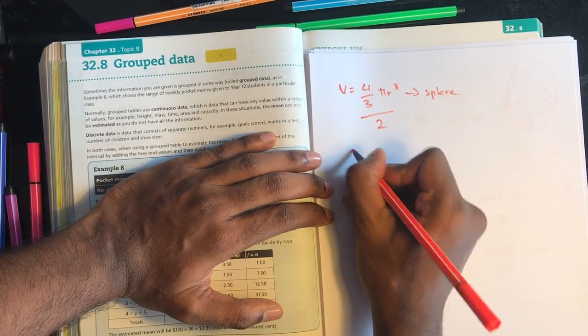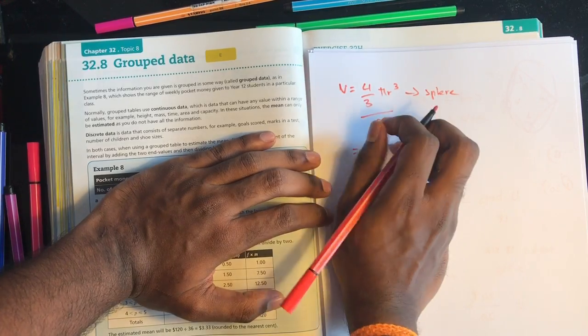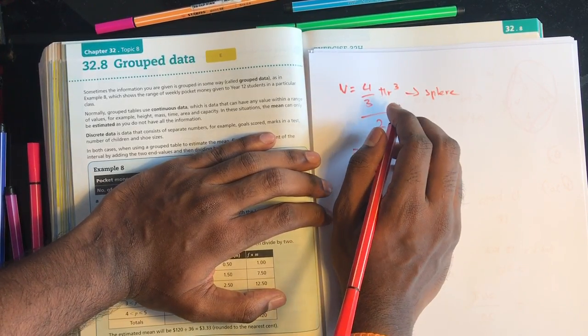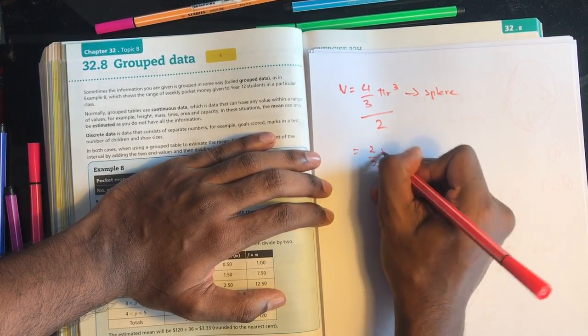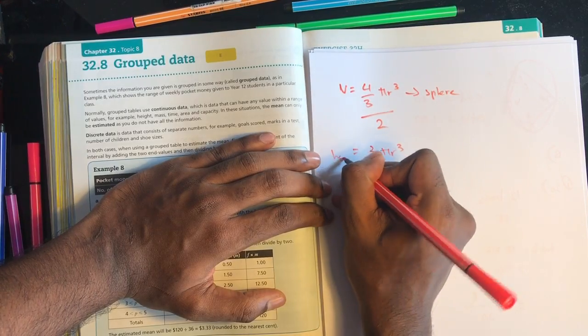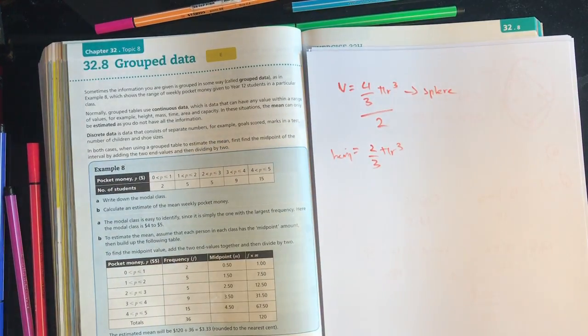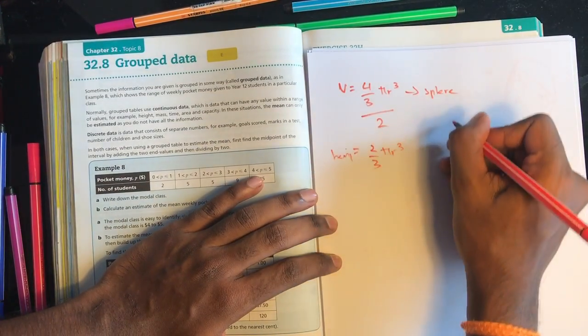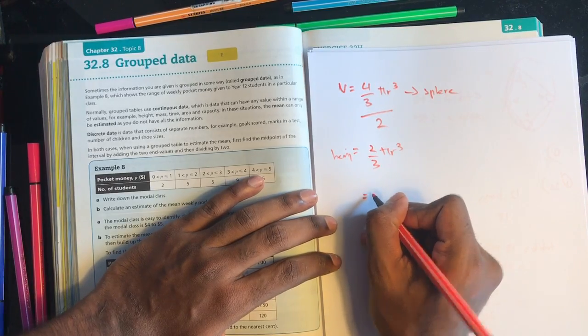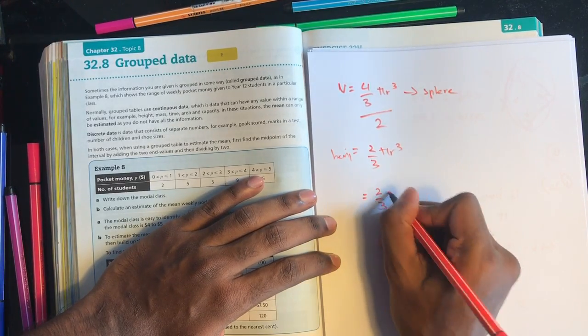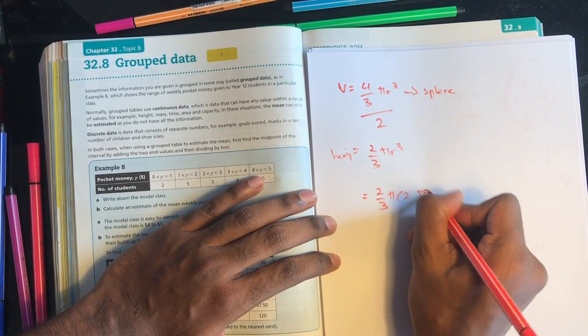Or you can divide by 2 from here. So 4/3 divided by 2 becomes 2/3 pi r cubed. This is the formula for a hemisphere now. The rest is just plug and play, because they already give you the diameter. So diameter to radius is 2.5, so 2/3 pi times 2.5 cubed.